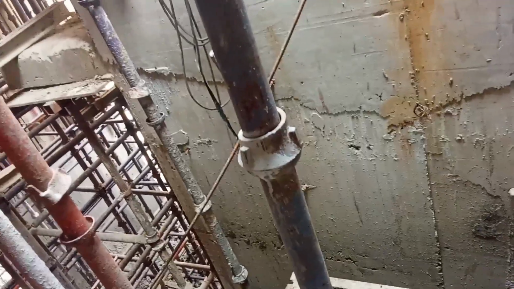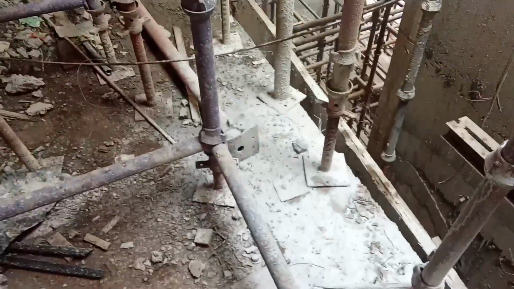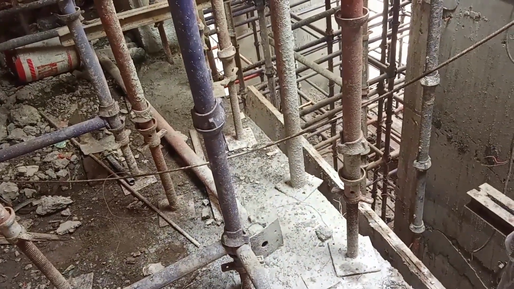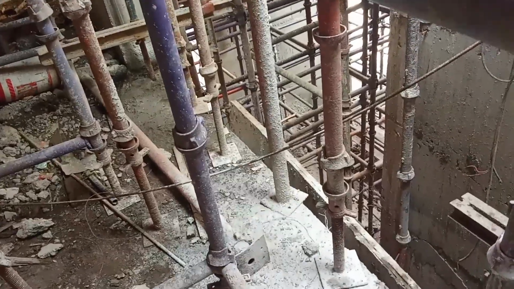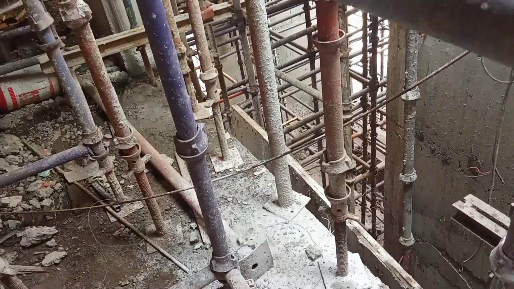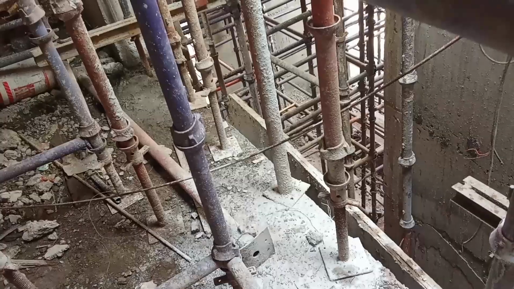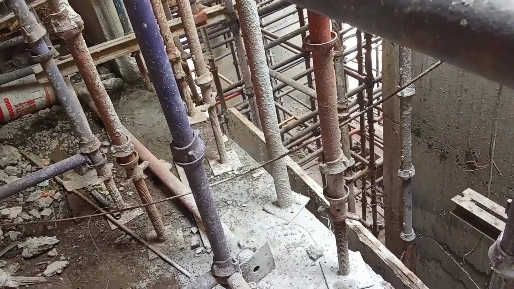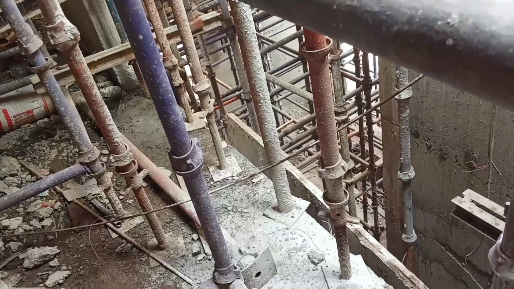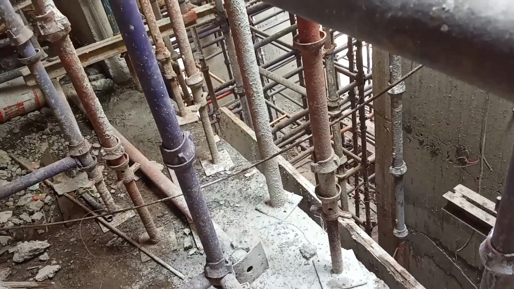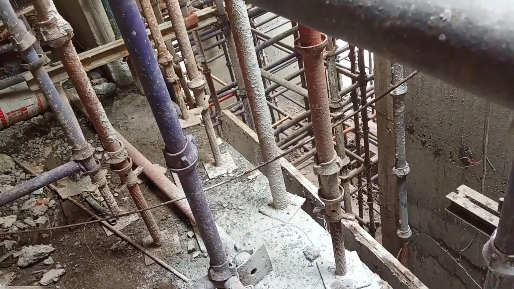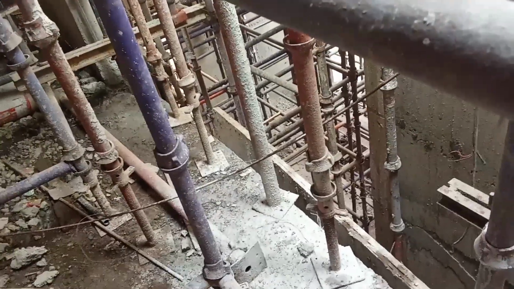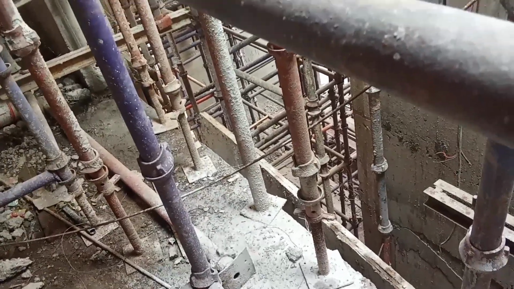And then you have to check the sole plate, base plate, mid rail, top rail, guardrail, planks, couplers, tripod. Overall, all components of the scaffolding you have to check, and check the tag, right? Yellow, green and red. Red is for when we cannot use it. Yellow we can use; this is under modification, and only a competent scaffolder can use it. And green is for everyone, every worker can use it, right?